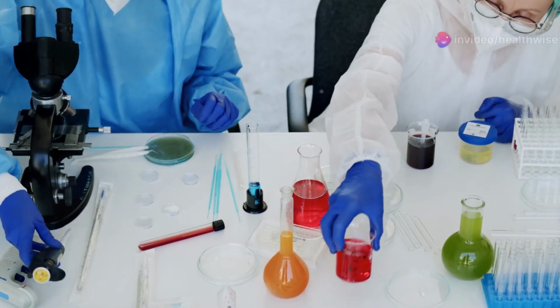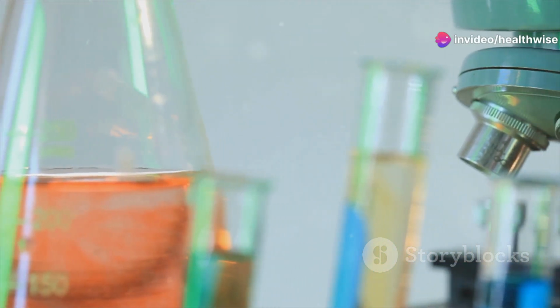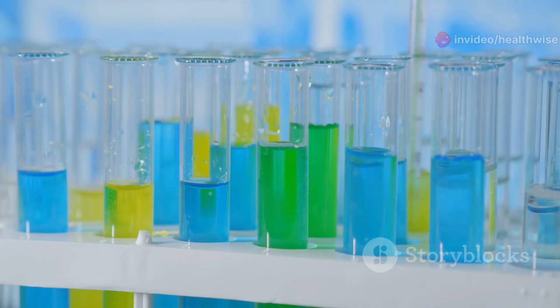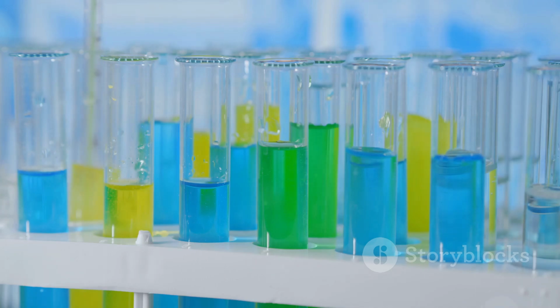Hey there, curious chemists! Ever wondered why certain substances change color when you mix them with different solutions? Today we're diving into the fascinating world of pH indicators and the science behind those mesmerizing color changes.